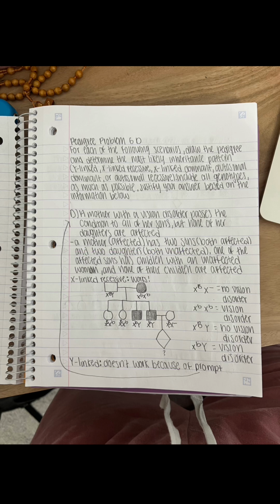And so the other ones, which I'll show you in a second, the Y-linked doesn't work out because of the prompt. We could try it, but it would be, first off, too complicated, and also it automatically just doesn't work out because of the prompt saying that it's the sons that are affected and the mother has the vision disorder. So let me pull up the other scenarios.